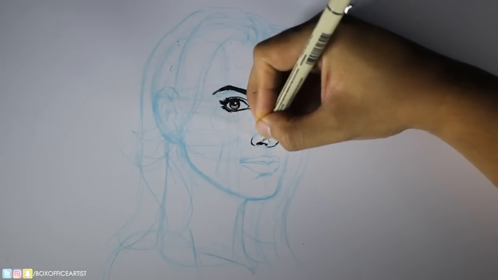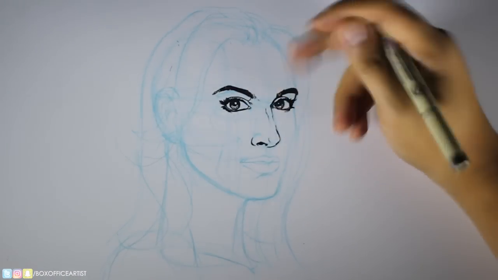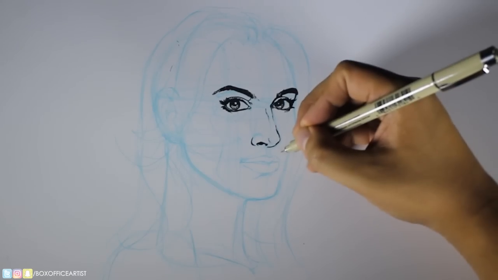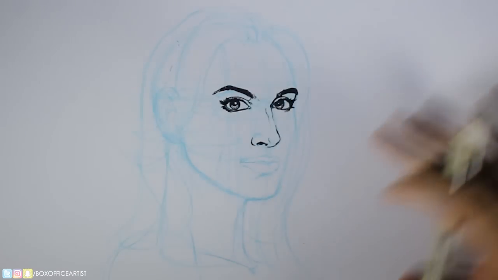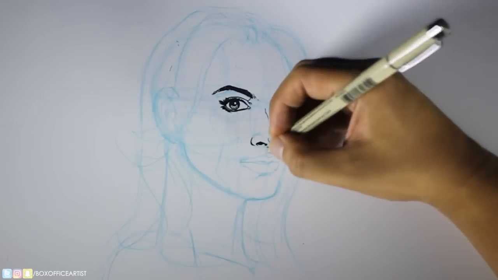We'll fix that up a little bit. Okay, so you see the least amount of lines I'm putting on this. We are making the imagination fill in the rest. We're just giving enough information here.